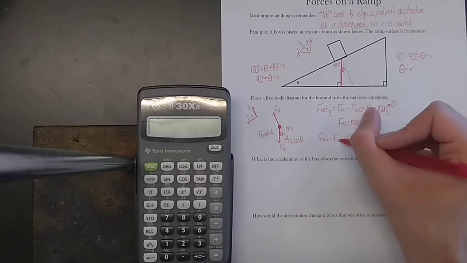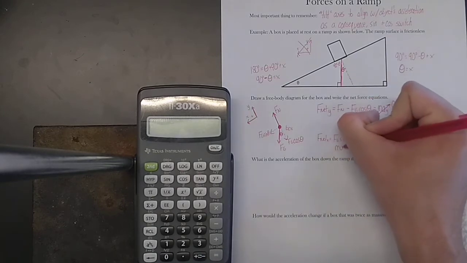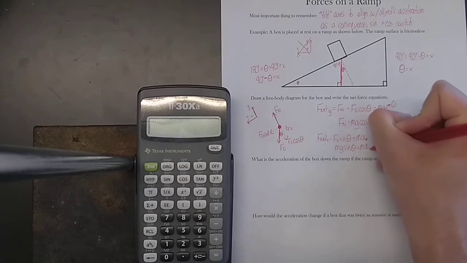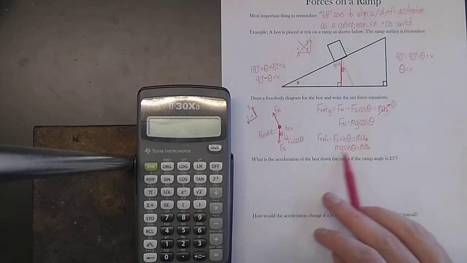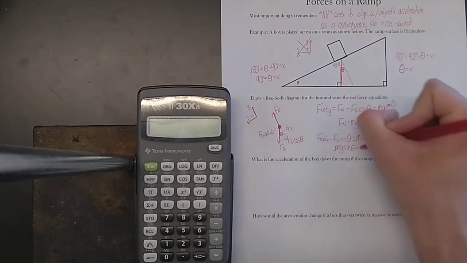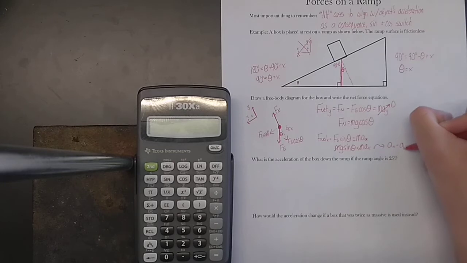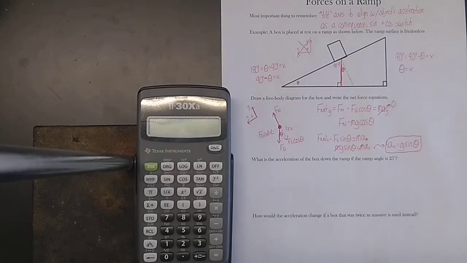Since Fg, the force of gravity, one of the equations for that is mg, I'm going to write that in. Mg sine theta. So just make a little substitution. Equals max. If you'll notice, if I divide both sides by m, the m's will totally cancel out. And what I'm left with here is ax equals g sine theta. Okay, so the acceleration is only dependent on the acceleration due to gravity and the angle that the ramp is at, since we're taking the sine of that angle. I'll get back to that in a second.